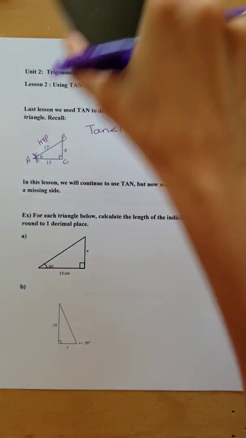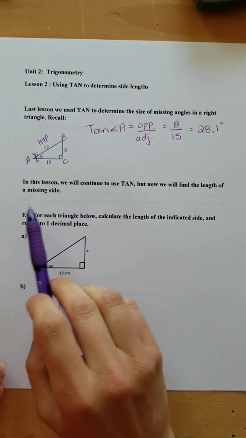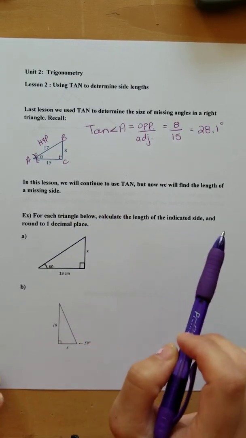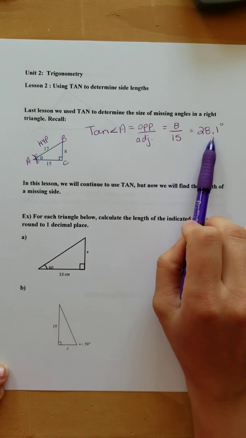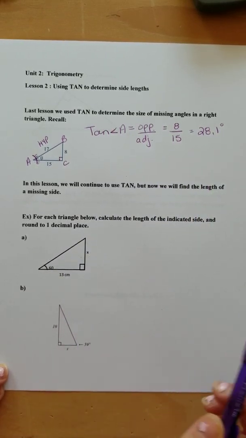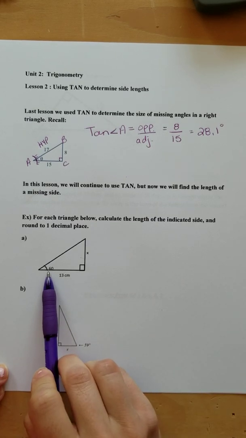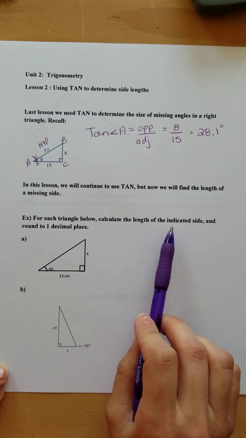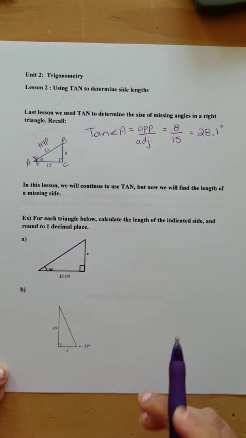So that's just a little recap of how we found missing angles. In this lesson, we will continue to use tan, but now we will find the length of a side. So we're not finding an angle anymore. We're finding the actual length of a missing side, and you're given an angle. So in this triangle, calculate the length of the indicated side and round to 1 decimal place.